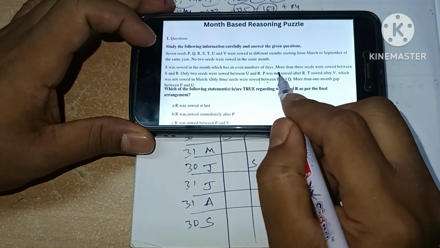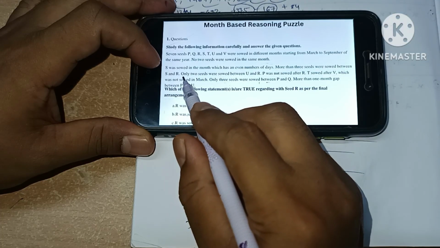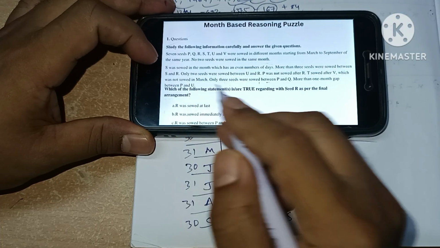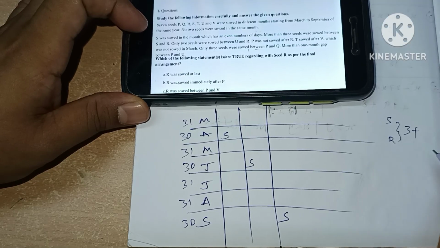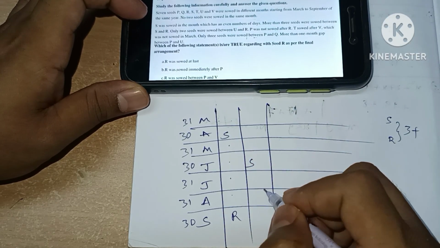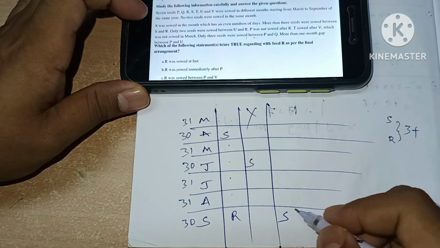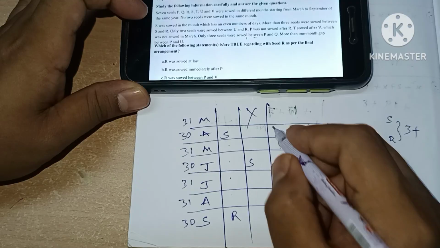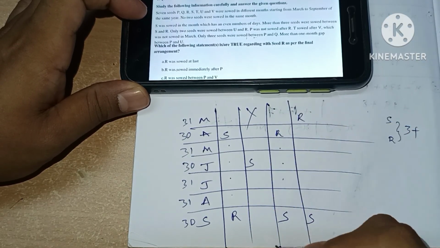Next one, more than 3 seeds were sowed between R and S. So between S and R more than 3. So let's take 1, 2, 3, 4. This is the place for R. There is no possibility of using this case here. 1, 2, 3, 4. Place of R either here or here.